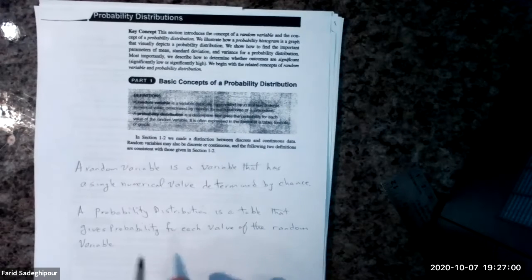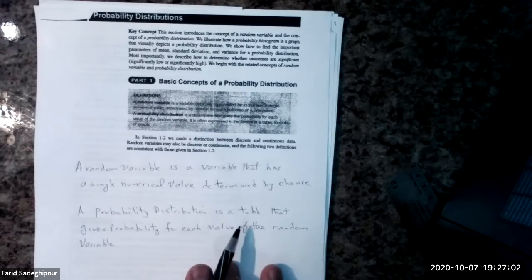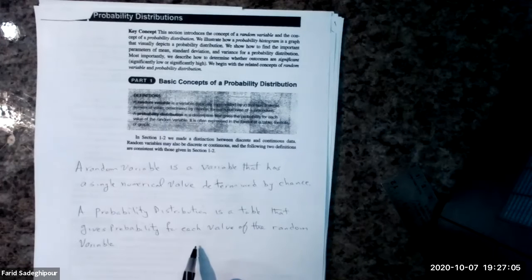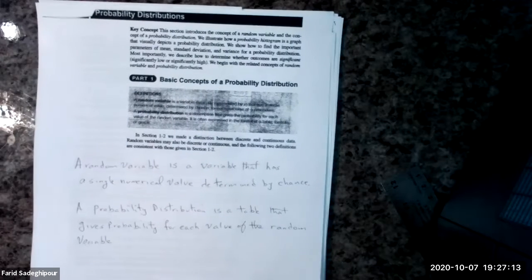And then next is the probability distribution, which is a table that gives the probability for each value of the random variable. On the next page or so, when you see the example, all these definitions will become very clear to you.